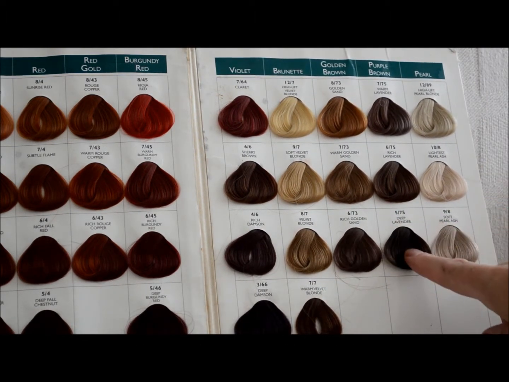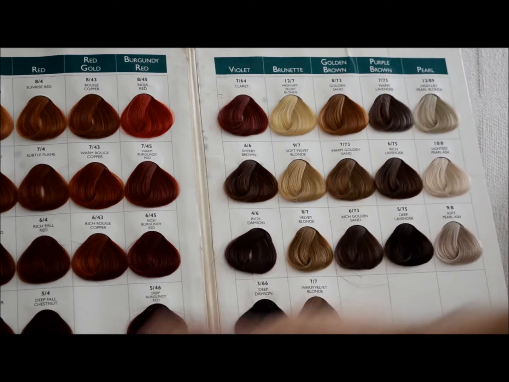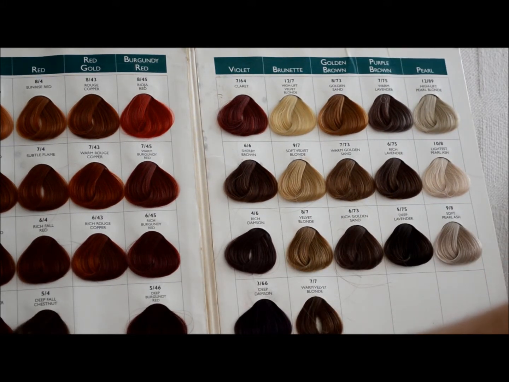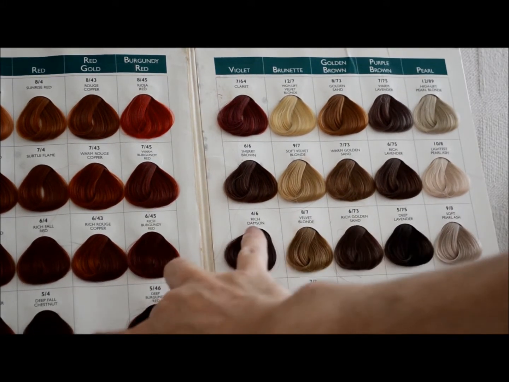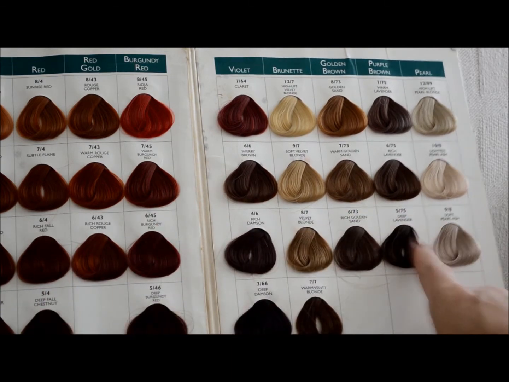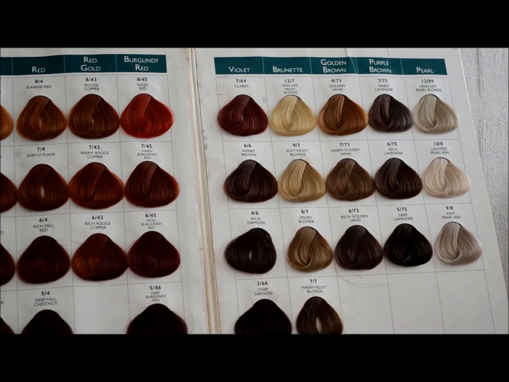So 5.75 is a good colour to use. 5.4 is also a very good colour to use. You can mix those together if you want to go down to a 5. So you could just apply that straight on. You don't have to pre-pigment or anything. You would just put that on.